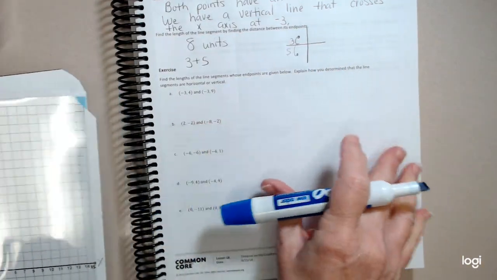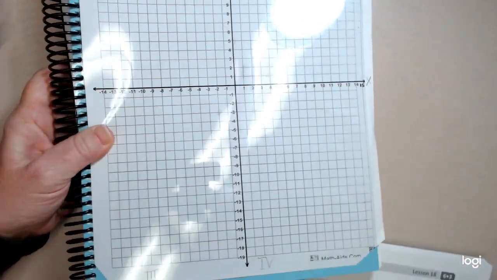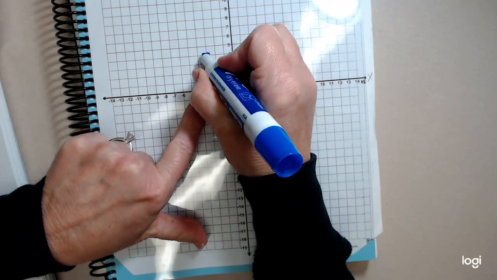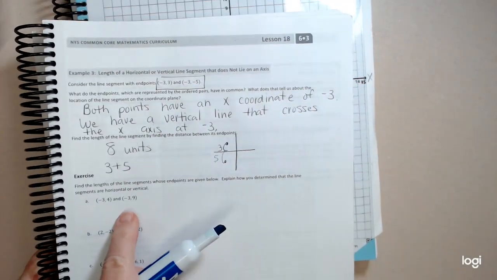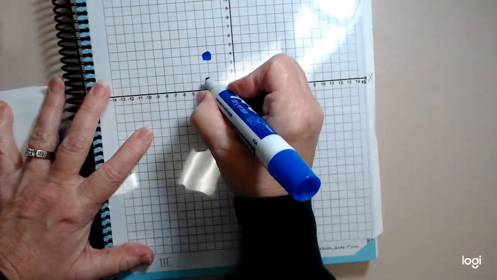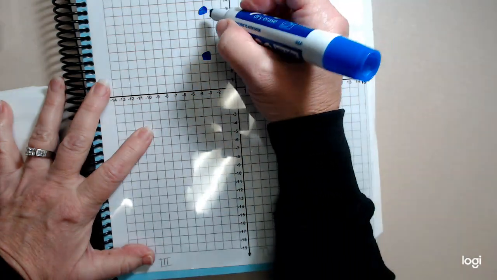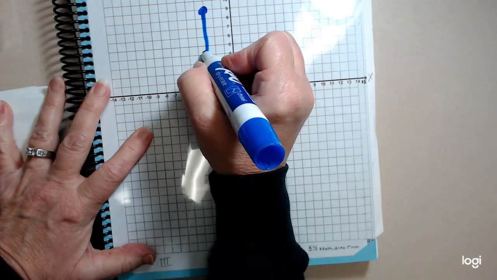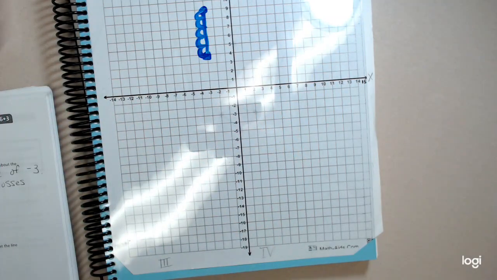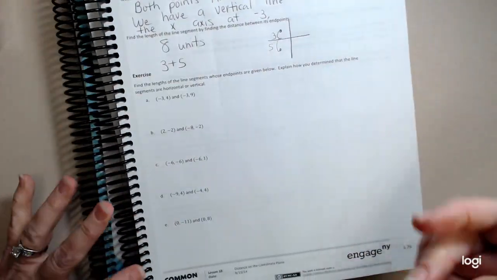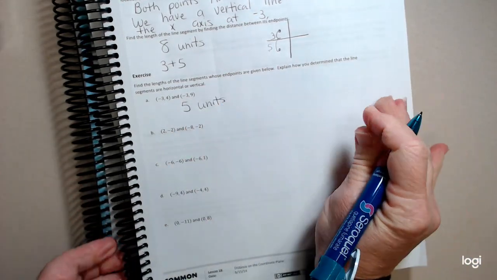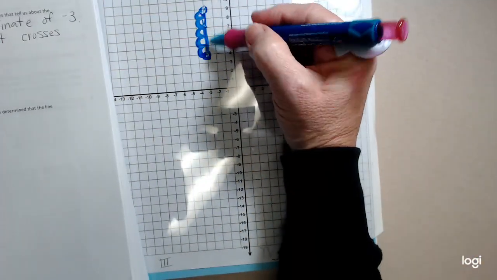This is -3, +4. So I'm going to plot the point -3, +4. And if you notice, my next point is -3, +9. So I'm going to go here to -3, +9. I have to find out how far apart these are. Well, I can count 1, 2, 3, 4, 5 units. And so my answer on my paper is going to be 5 units. I also will notice that my line is what kind of line? It's a vertical line.